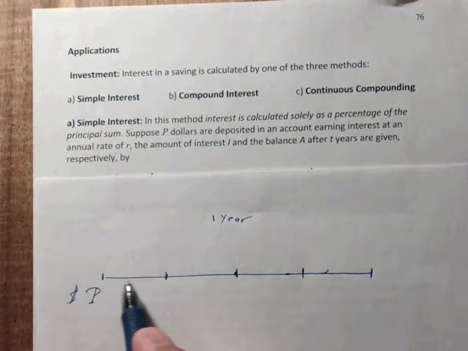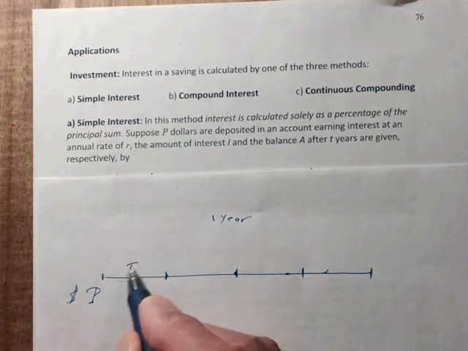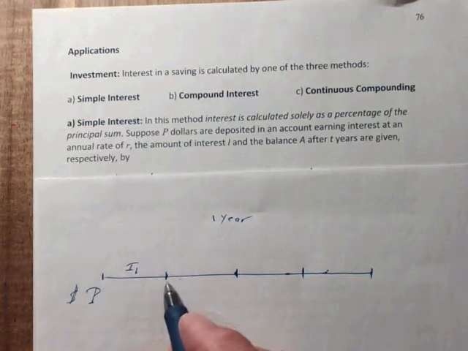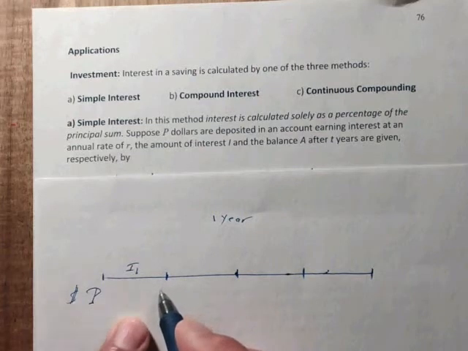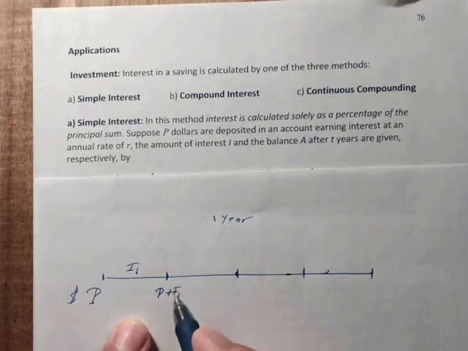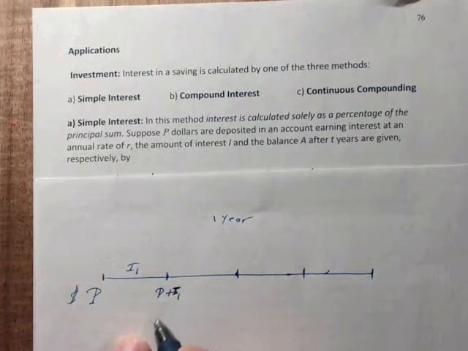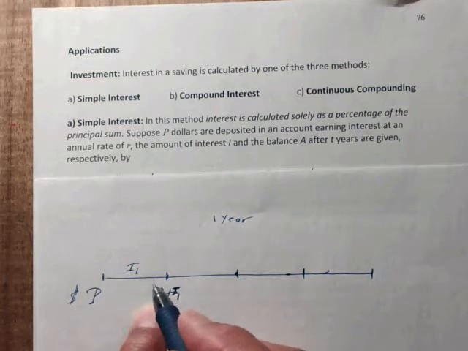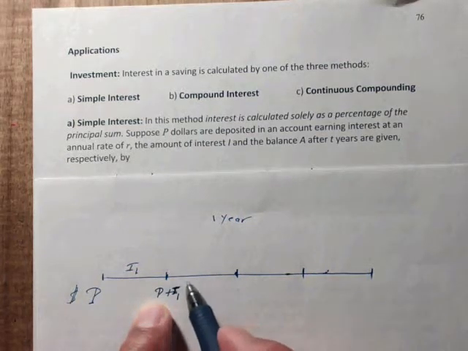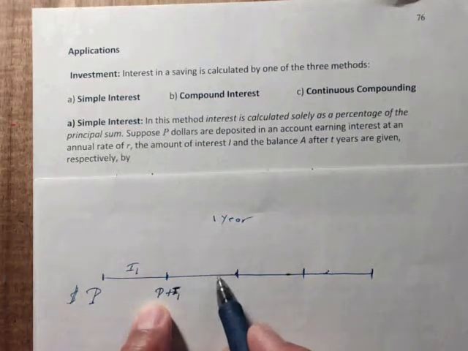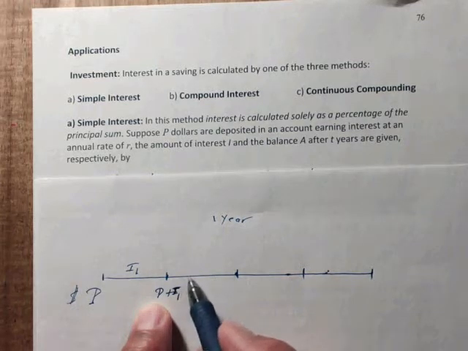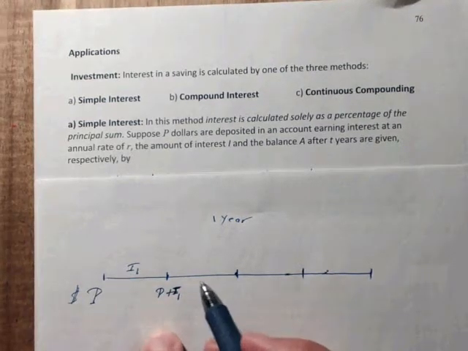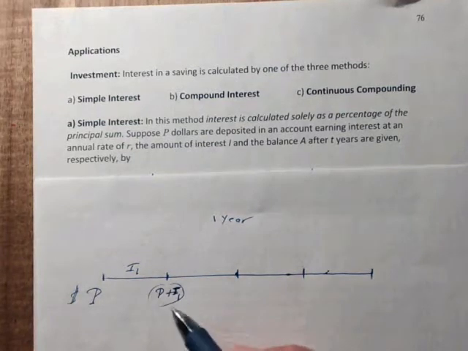Then you compute interest on the first period, I1. At the end of the first period, your new balance is P plus I1. And then for the second period, you compute interest based on this new balance, which is bigger.